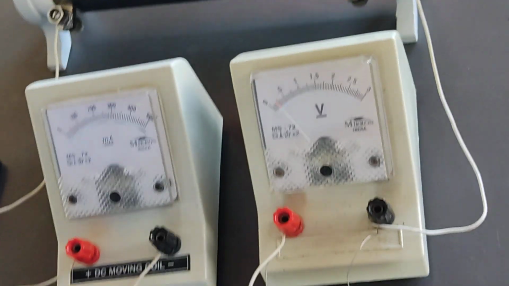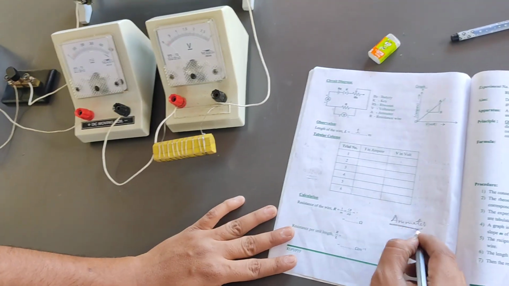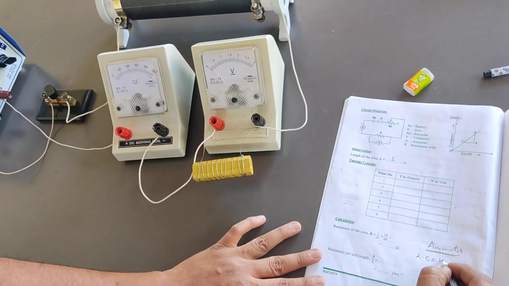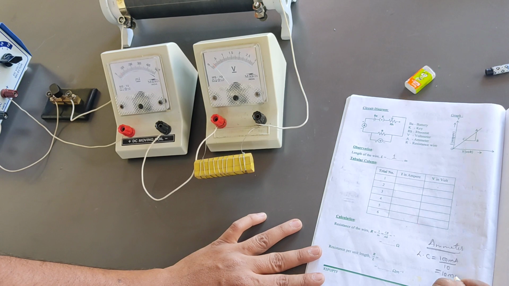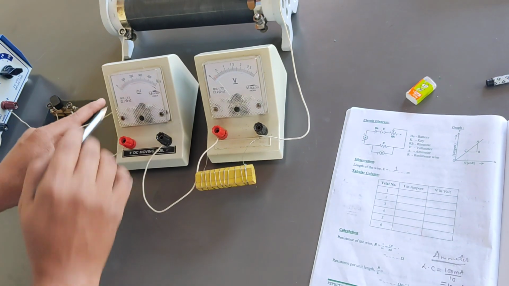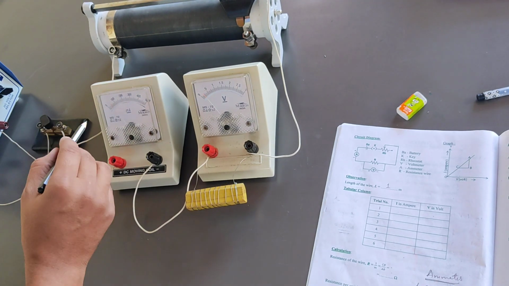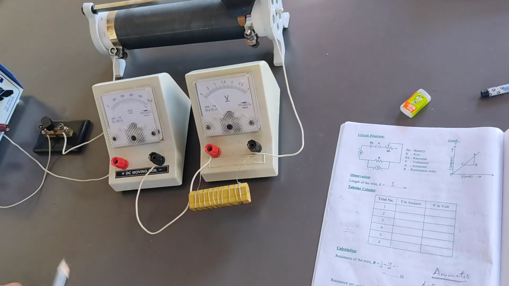So in the ammeter, the least count is 100 milliampere divided by 10. Each individual line value is 10 milliampere. Suppose the needle is in the second position, 2 into 10 gives 20 milliampere. If it is in the 6th line, 6 into 10, 60 milliampere.